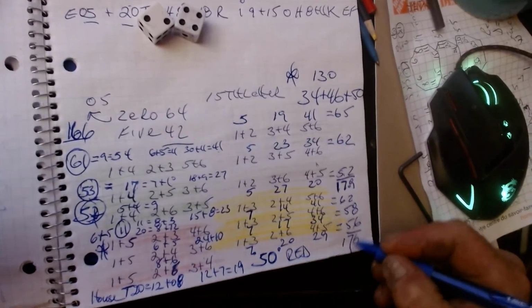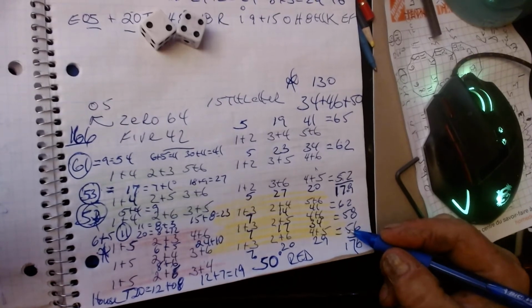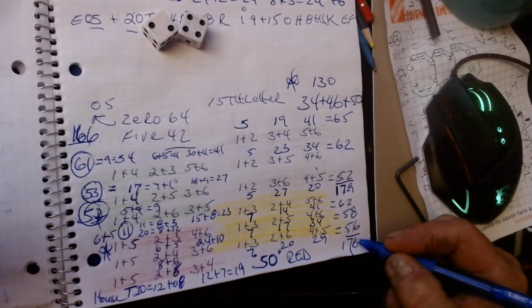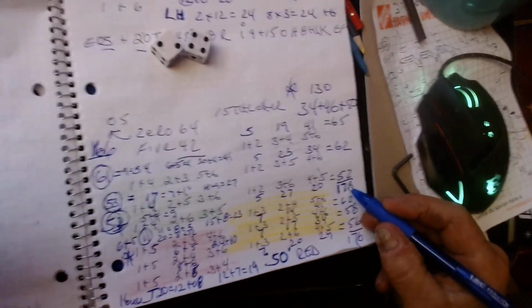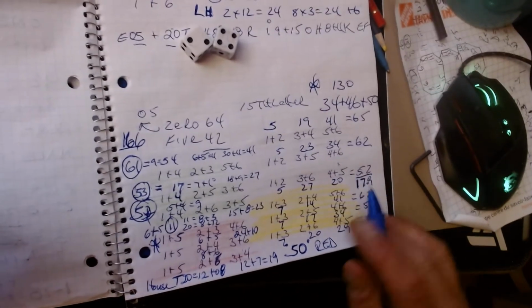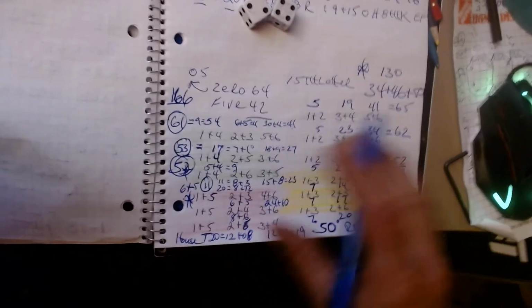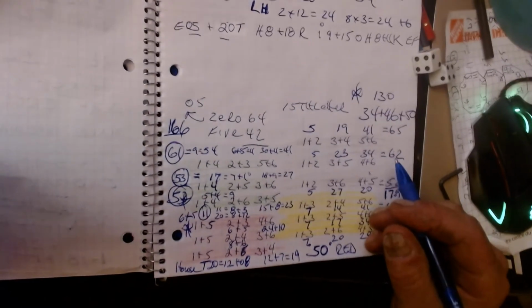176, did I get that right? 50, 50, 50. 160, 176, right. 13, 14, 5. 5, 8, 4, 4. Anyways, I don't know what it means yet. I just started. I've done this before, but I have to break it down a little bit more.